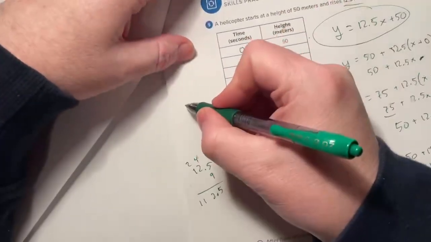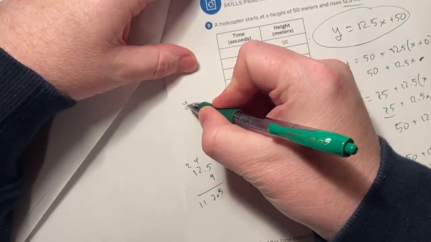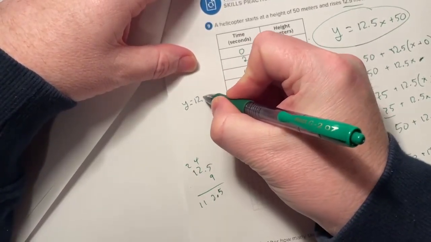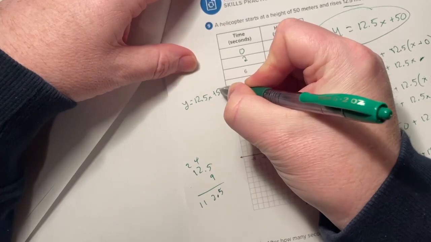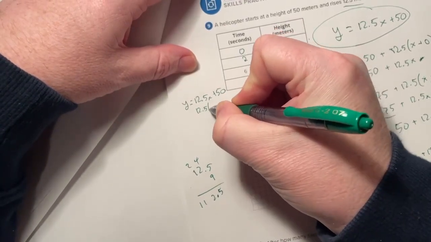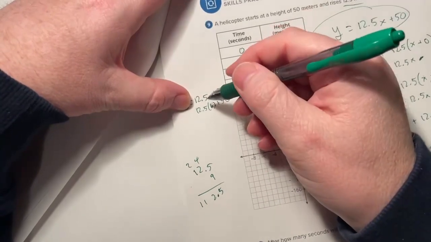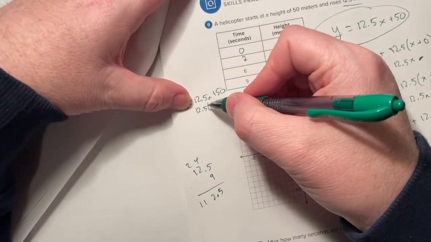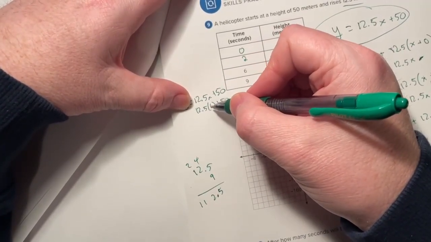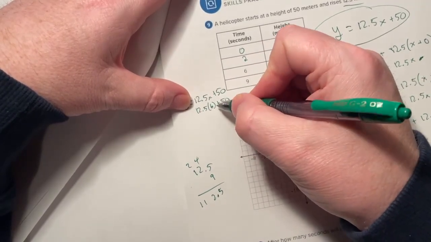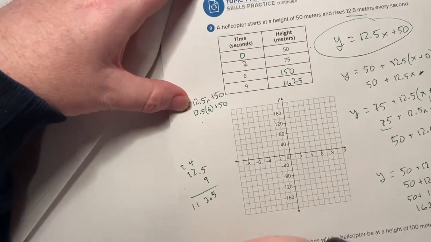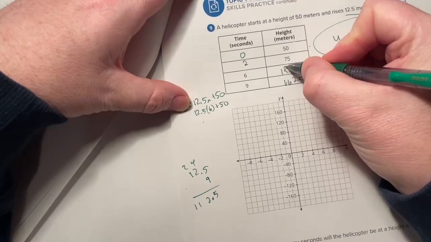We're going y is equal to 12.5x plus 50. And so 12.5 times 6 plus 50. Okay, so times 2 would be 25, times 3 is 75, right? Oh, this is 125.